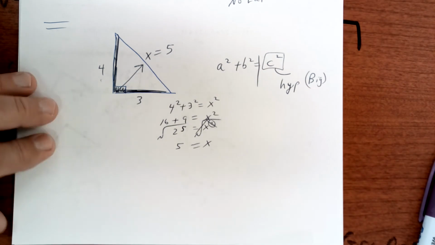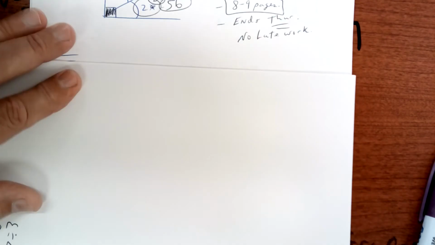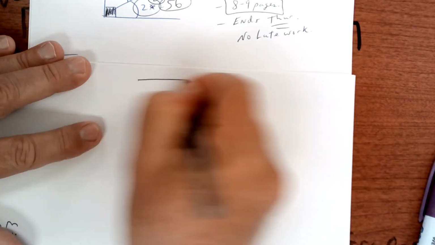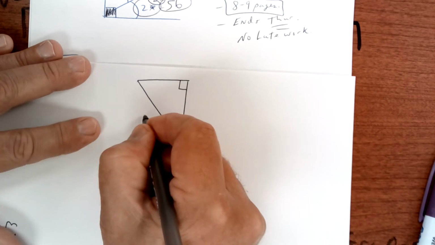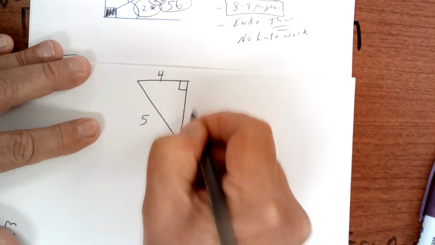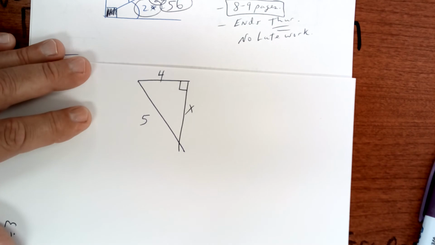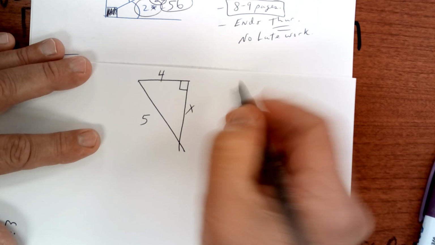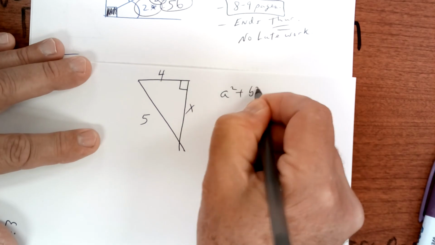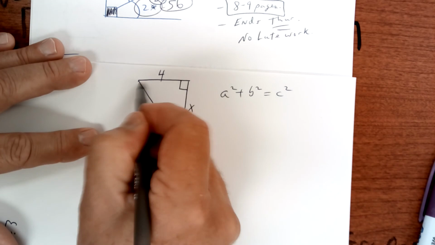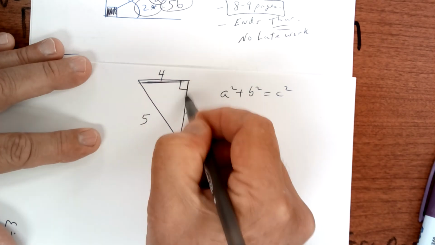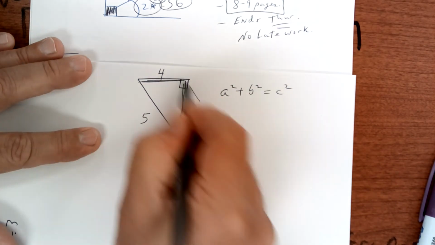All right, draw this other triangle here. And make this one 5, make this one 4, and put an x here. We already know it's 3 because it's a 3, 4, 5 right triangle. But we're going to use the formula. So put a squared plus b squared equals c squared. Now, make your L. There's my L right there. So those are my legs by the box.